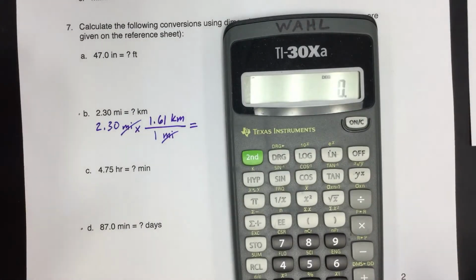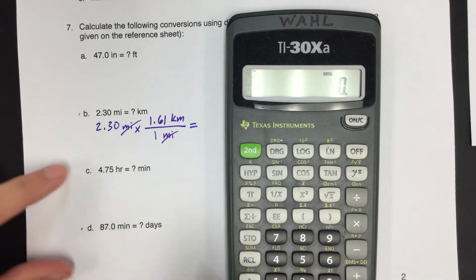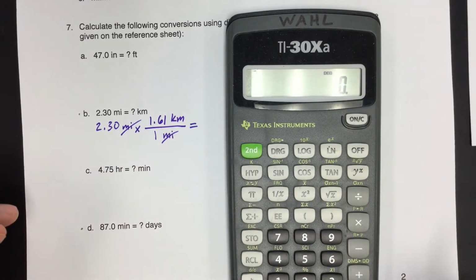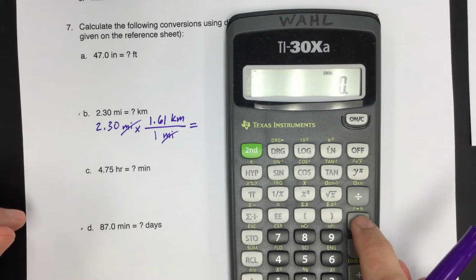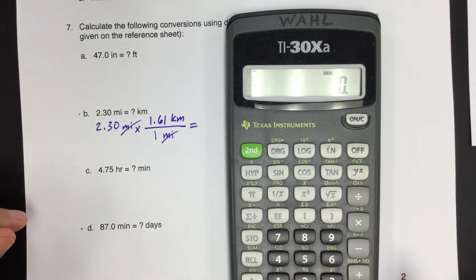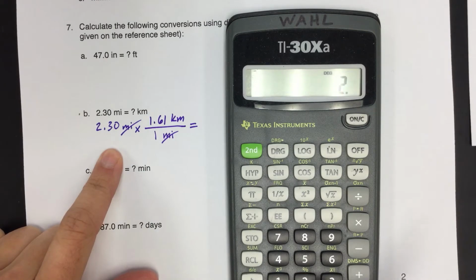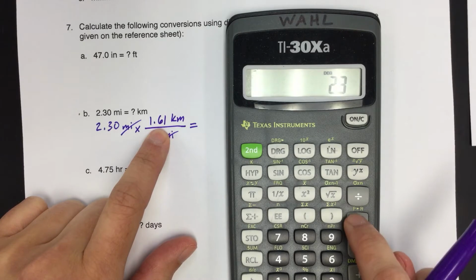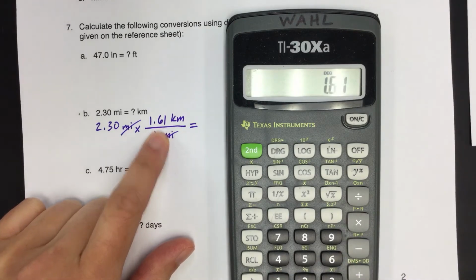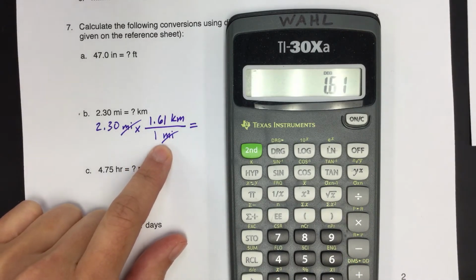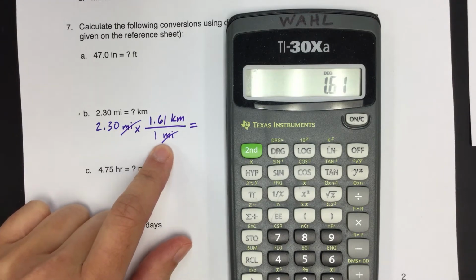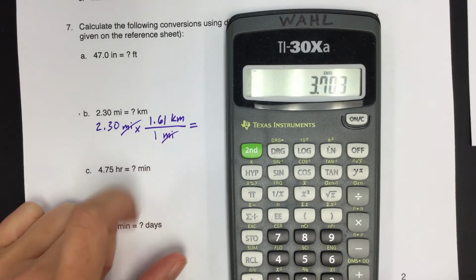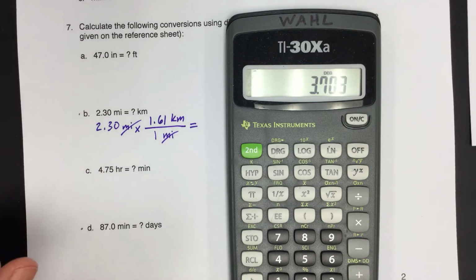So once we have the units of kilometers, we just need to type this into our calculator. And sometimes this is a tricky step, so make sure you can do this. Every number that's in the top of your dimensional analysis, you'll multiply, you'll hit the times button, and any number that's in the bottom, you'll hit divide. So to type this in, we would do 2.3, and then this number 1.61 is in the top, so we'll multiply it. The ones you do not need to do anything with because they're not going to affect your answer. So that's all we need to do. I'm going to hit equals, and I get 3.703.